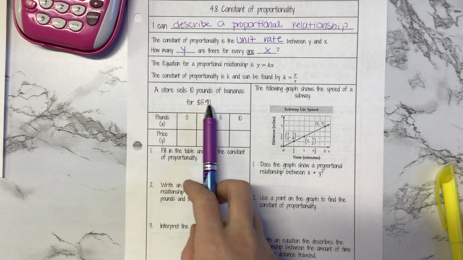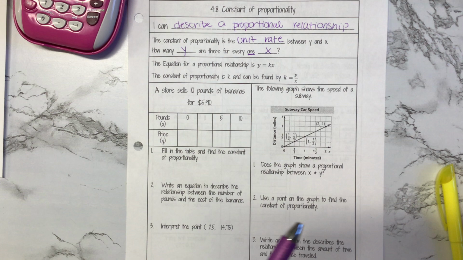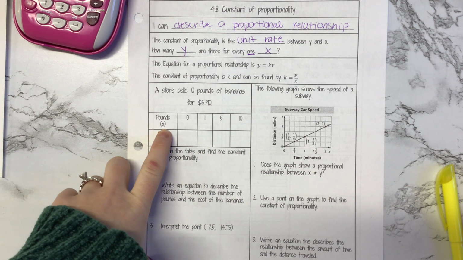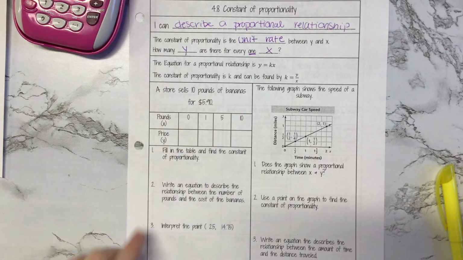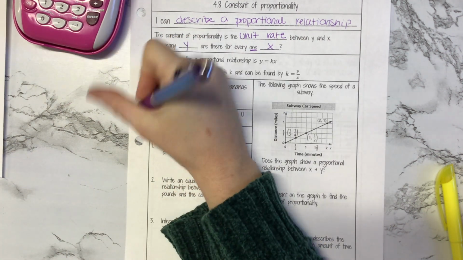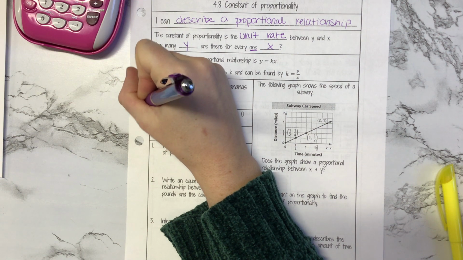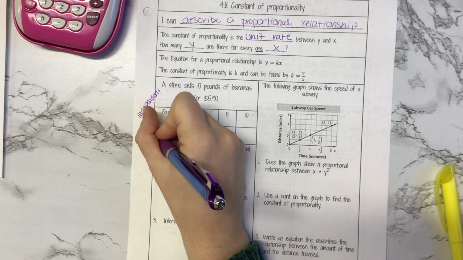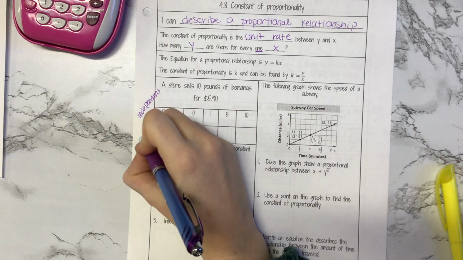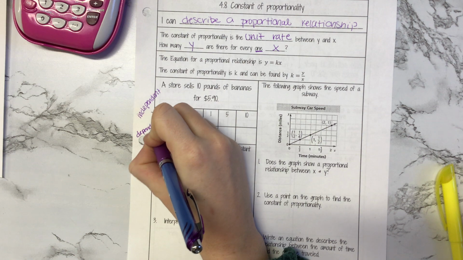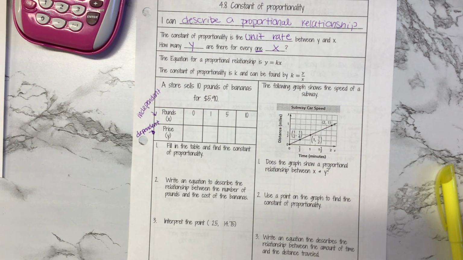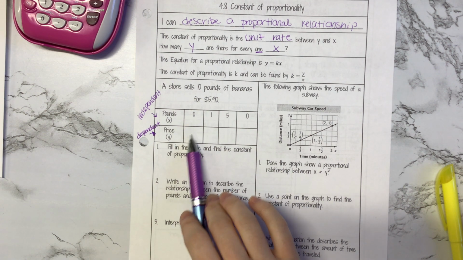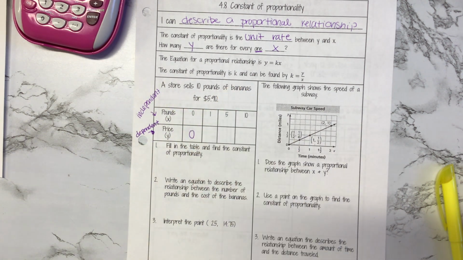So it says, a store sells 10 pounds of bananas for $5.90. Okay. So x is going to be the thing that's changing, right? This is the independent variable. And y, if x changes, y is going to change. So that is the dependent variable. So if you remember learning about those before. Okay. So for 0 pounds of bananas, it's going to cost me $0.